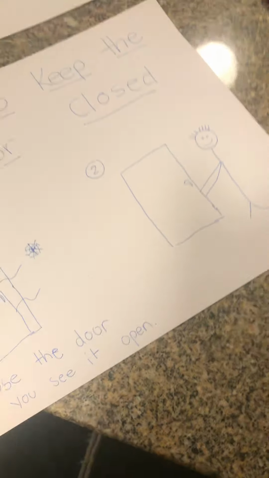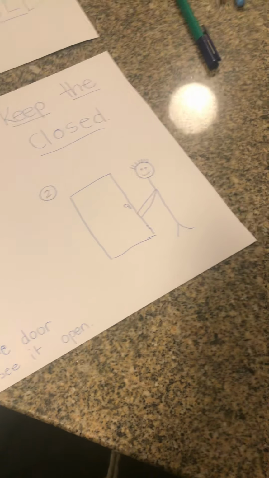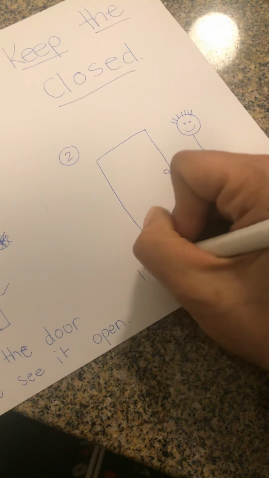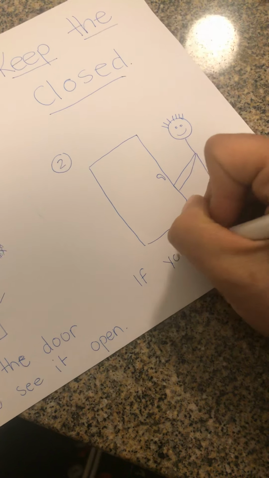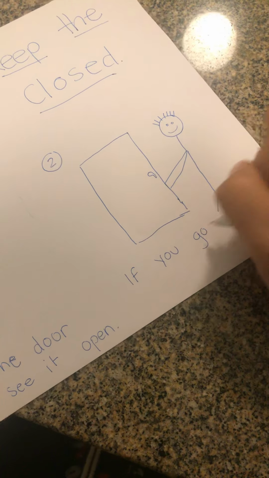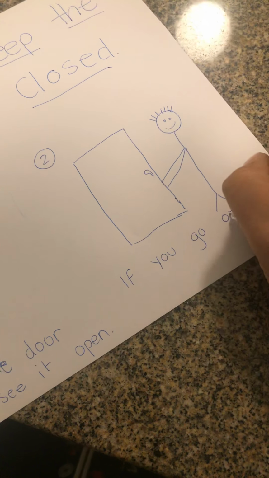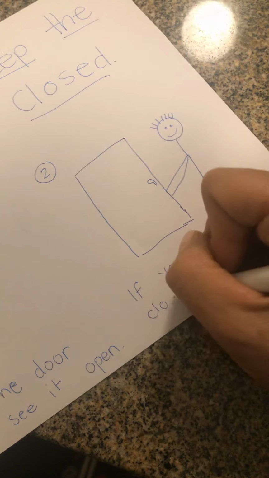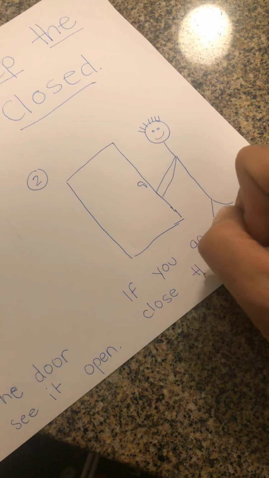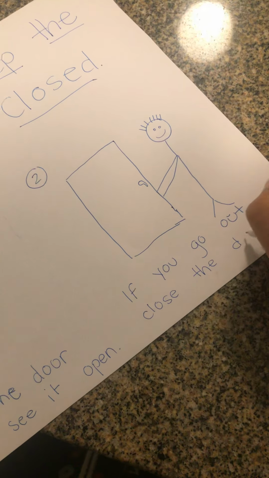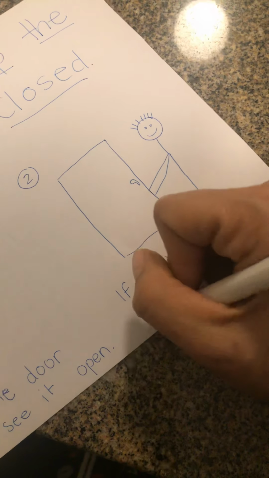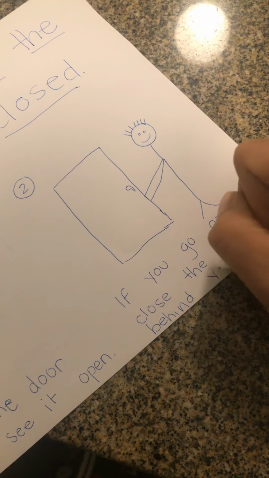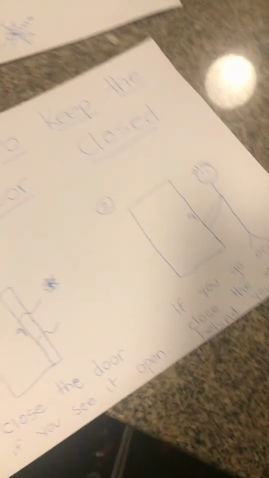Okay, and here's the other one. If you go outside, close the door behind you, right? So that's going to be the other one. If you go out, close the door behind you. All right, so look at that.